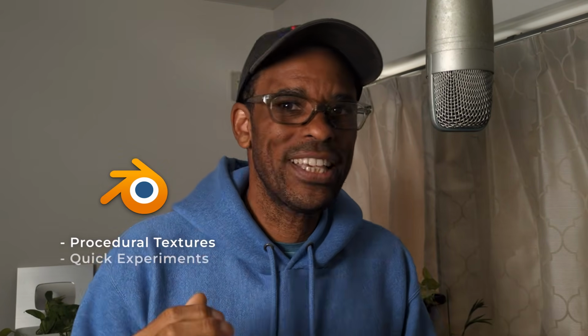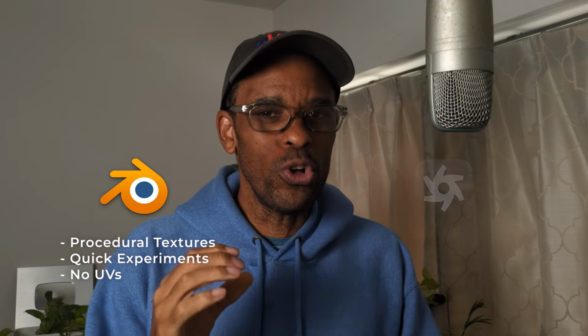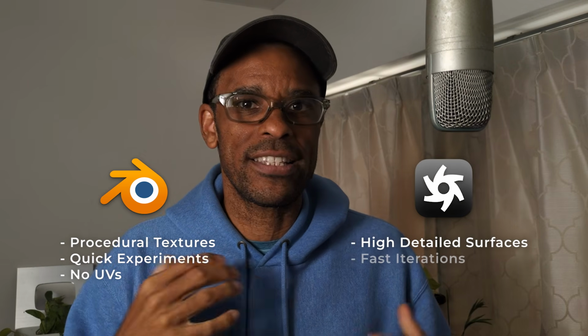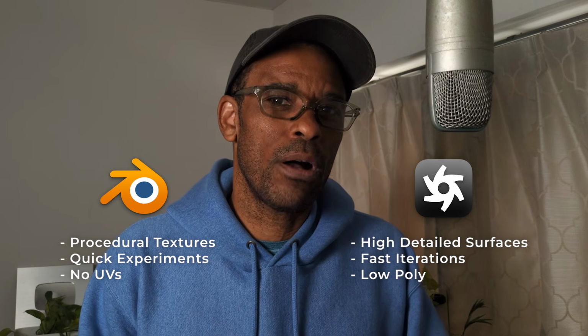So which one should you actually use? If you're working with procedural textures, quick experiments, or you don't want to deal with UVs, Cycles is really solid. But if your goal is highly detailed surfaces, fast interaction, and a clean low poly workflow, Octane is probably more efficient. Especially with the new displacement update, it handles extreme detail much more smoothly than before. So it really comes down to this: flexibility versus speed and efficiency. And for most production workflows, Octane kind of wins there.